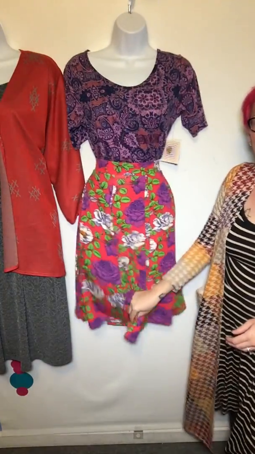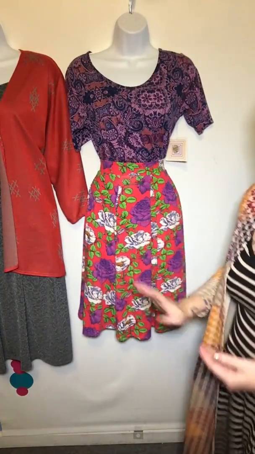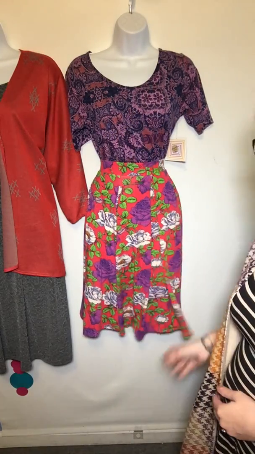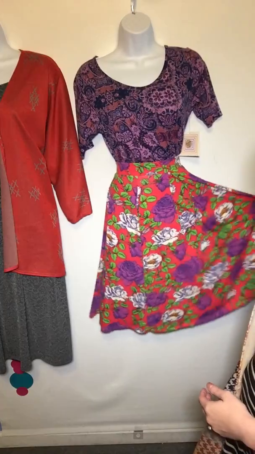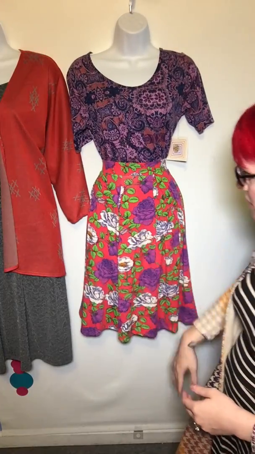It has a floral and a paisley that I paired together, but this one is our accent print and this one is our dominant print. This one's the dominant because it's bright red and it has the big purple flowers, big white flowers, green. This is not going to read like a neutral or a solid no matter what you do.